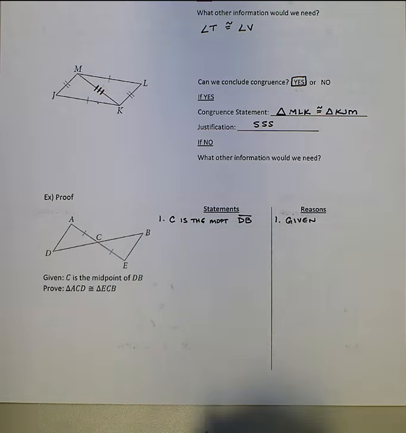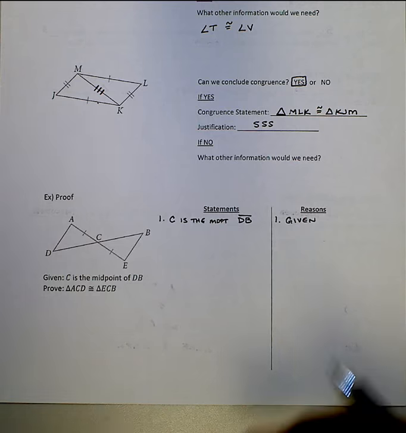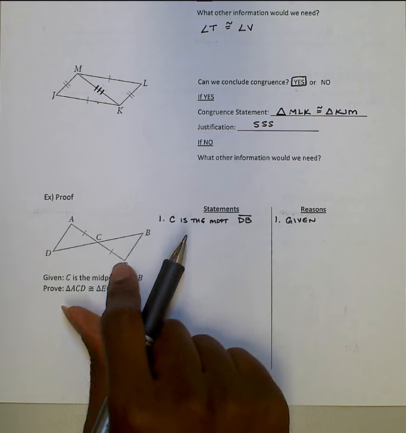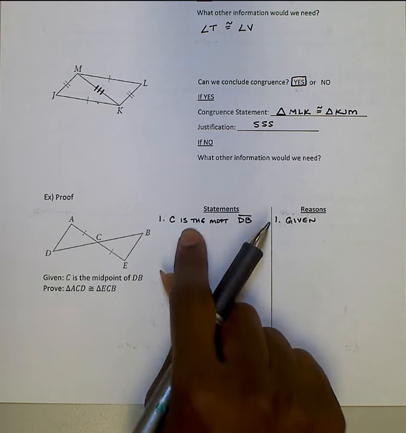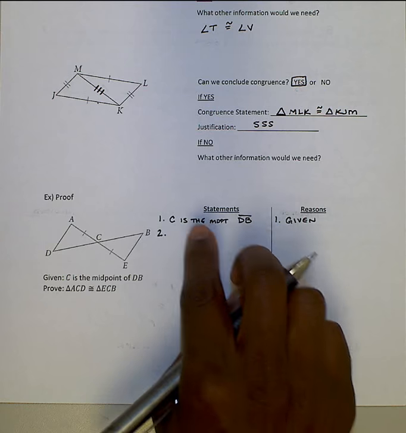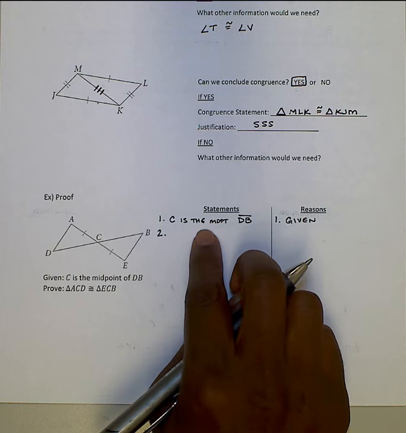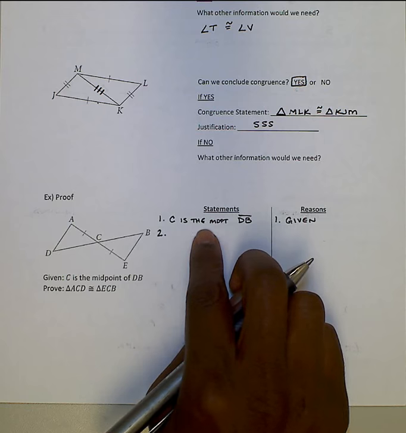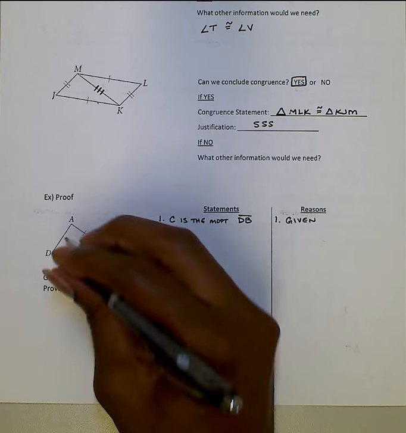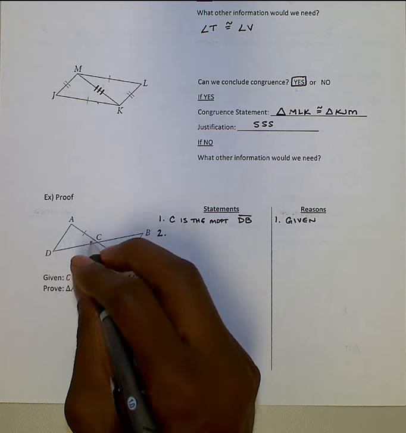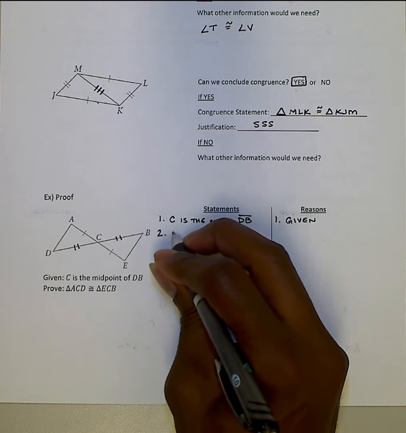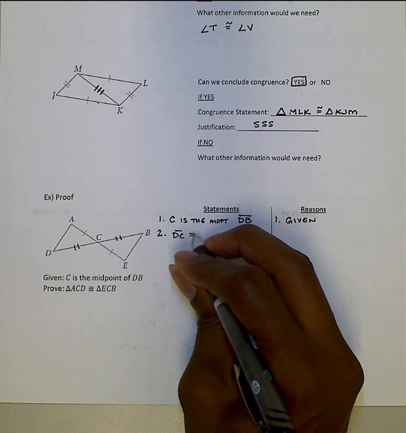Okay, now, anytime I have a proof or a statement, I want that statement to lead to a mark. It's either a mark that's already there or a mark that I get to write. C is the midpoint of DB does not let me write a mark. So I need to think, okay, how am I going to use this to get to a mark? Either saying that angles are congruent or sides are congruent. If C is the midpoint of DB, what do I know? Well, I know that C is in the middle of this thing. That means that DC should equal, or should be congruent to, CB.